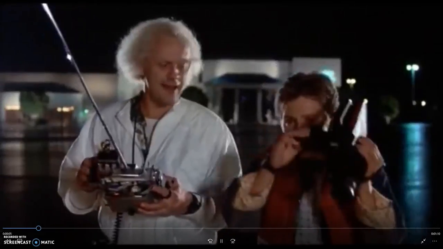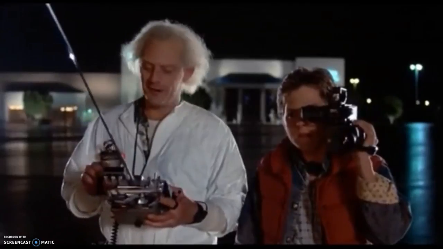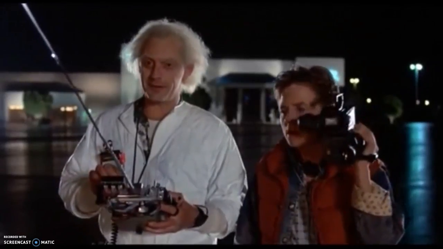My calculations are correct. When this baby hits 88 miles per hour, you're going to see some serious shit.